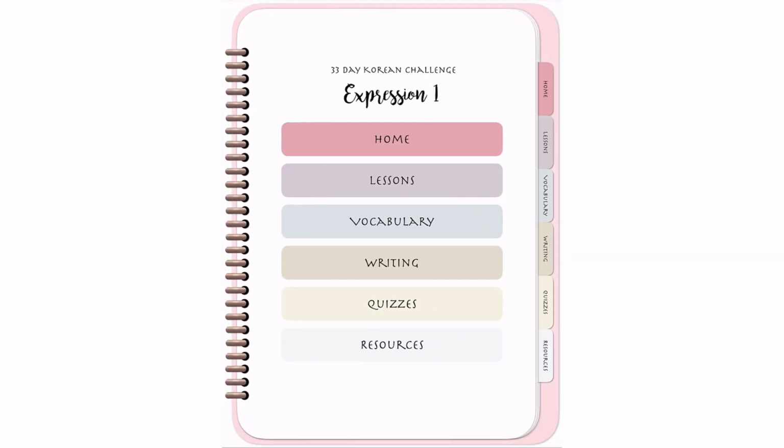If I flip the page again, now we're at the index, where we see that I've organized the notebook into different sections: Home, Lessons, Vocabulary, Writing, Quizzes, and Resources. You can, of course, rename the sections as you see fit. Let's briefly take a look at the contents in each section. To navigate to a particular section, I can either click the title box or I can click the tab on the right.